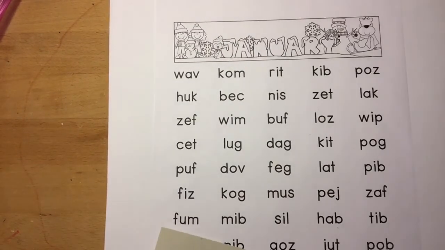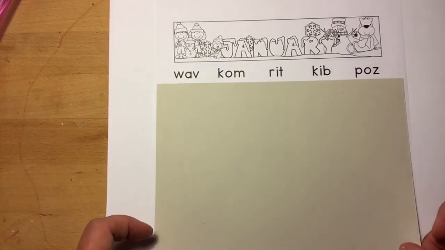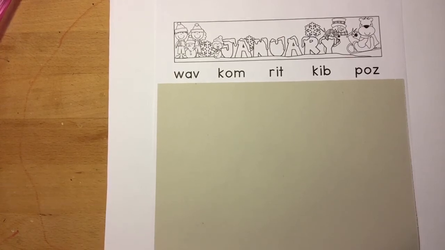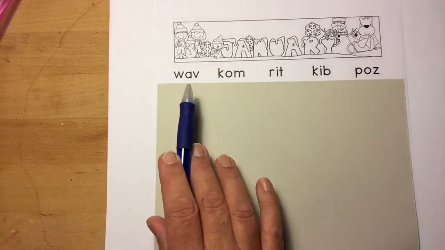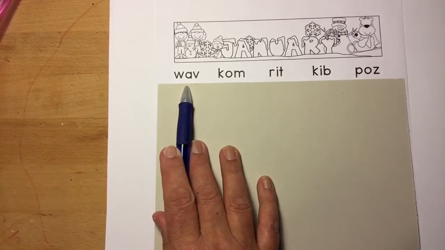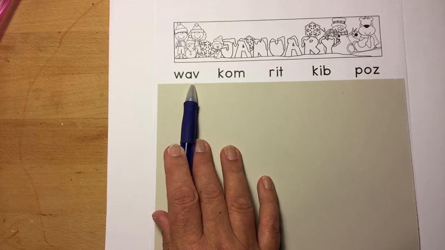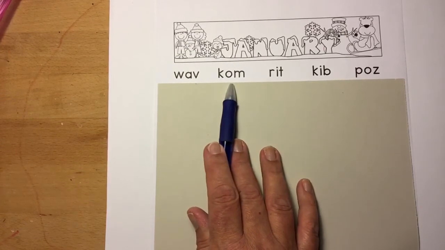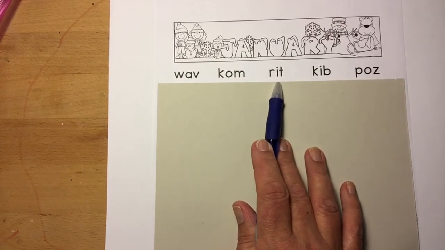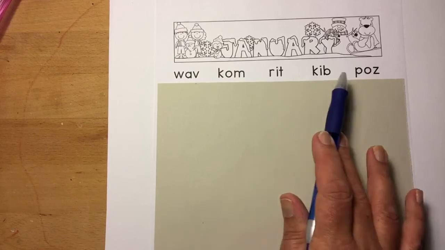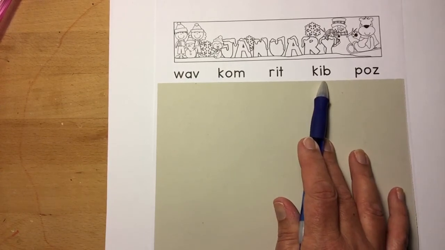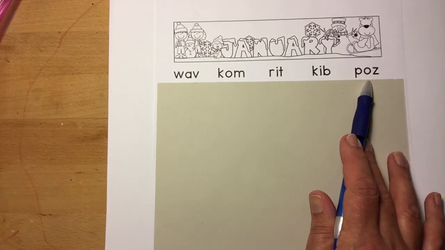Okay, back to our words. How we would like the children to demonstrate that they can read these words is by first saying the letter sounds, then saying the word. So for here, we would like to hear w, a, v, wav; k, a, m, kam; r, i, t, rit; k, i, b, kib; p, a, z, paz.